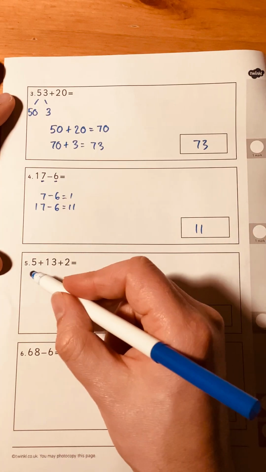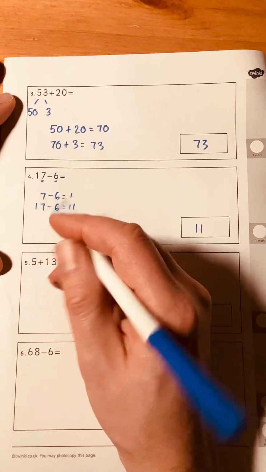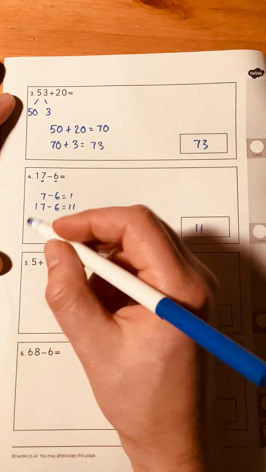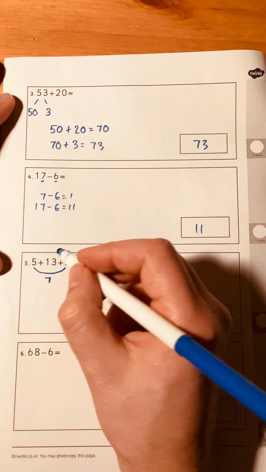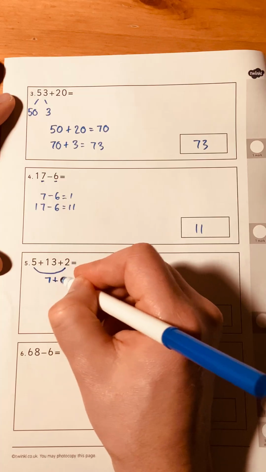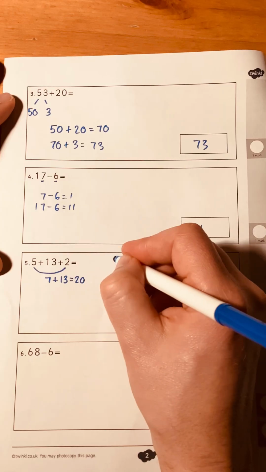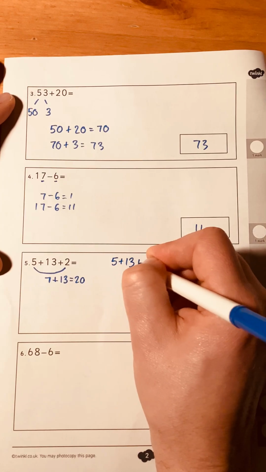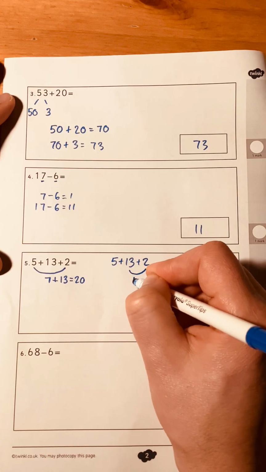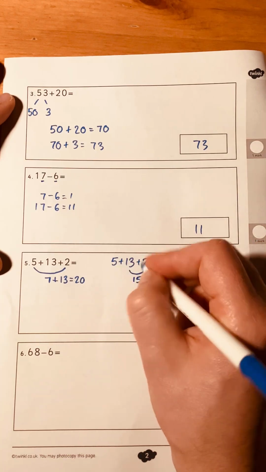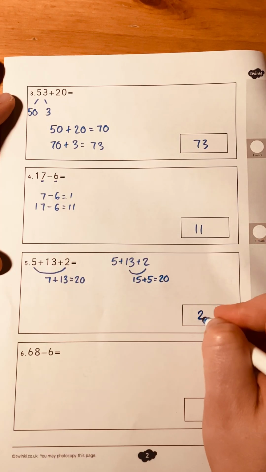This one we're adding 3 numbers. We can do it in any way we want. So I'm looking for pairs of numbers that'll make 10. There aren't any there, but I can see that 5 and 2 make 7. And then 7 add the 13 will make 20. But you might have spotted something else, so let's try it a different way. So I can see here, 13 add 2 is 15, and 15 add 5 is 20. Doesn't matter the order we do it in, the answer is 20.